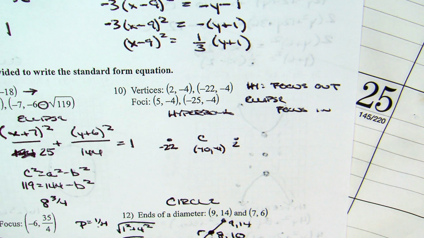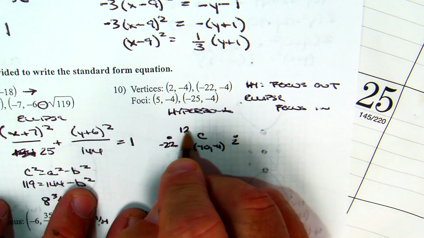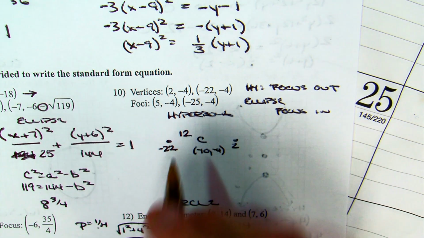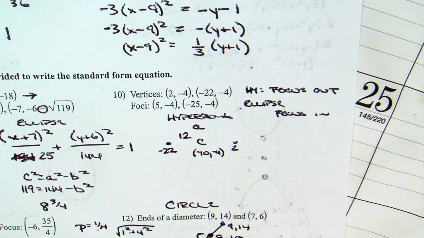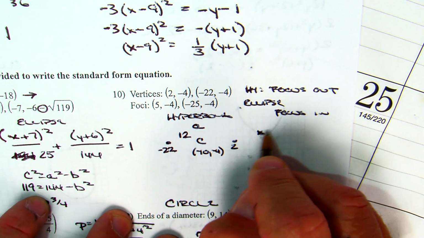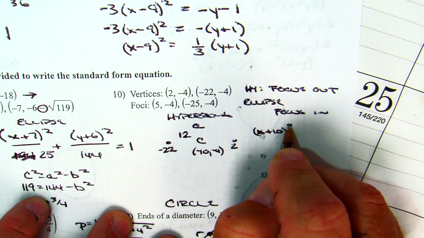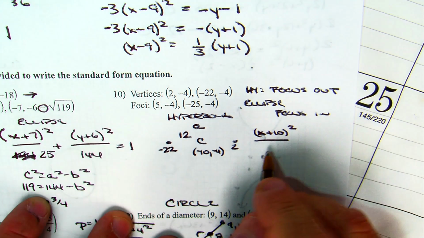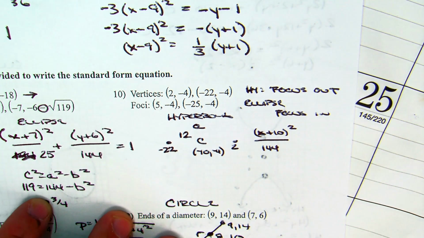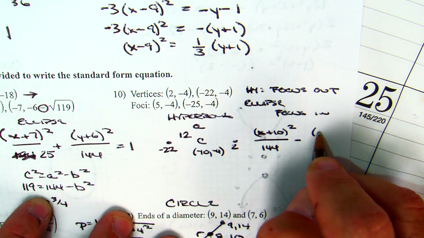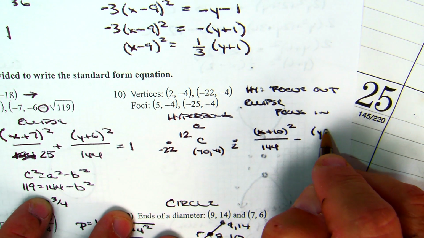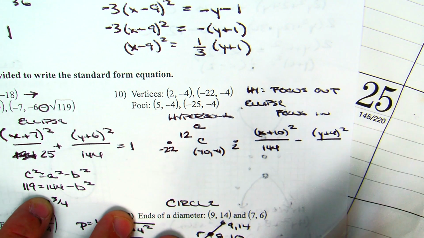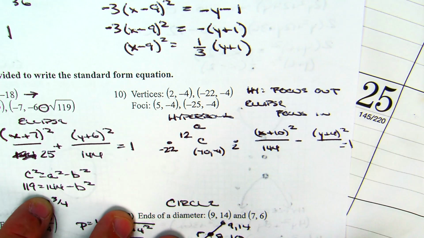From negative 10 to either of the vertices is 12. So that's my A. Since it's horizontal, the x comes first. So x plus 10 squared over 12 squared, which is 144, minus y plus 4 squared, we don't know yet, equals the 1.